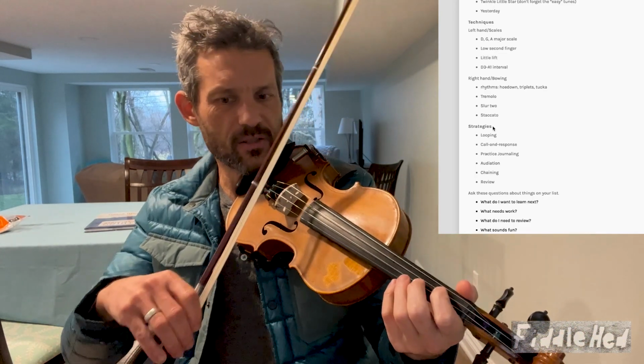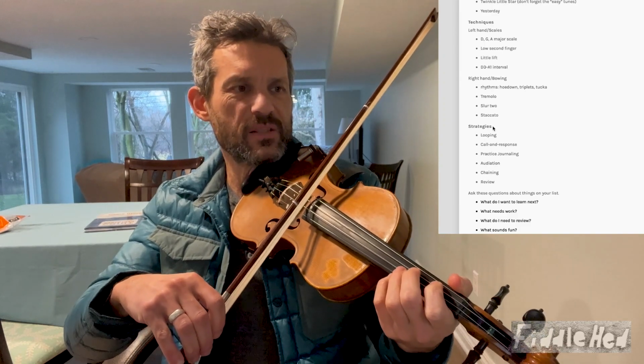Okay, what else can I do? Chaining. Maybe I'll chain those parts, so I'll chain the next part now. Now I'll chain a little bit more.